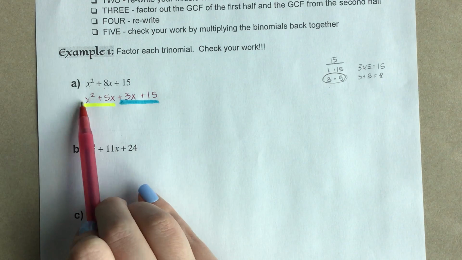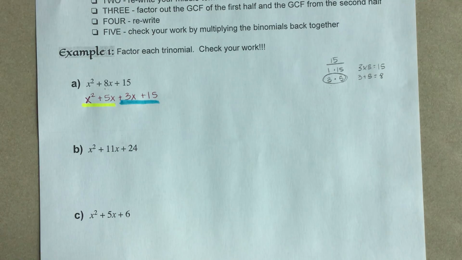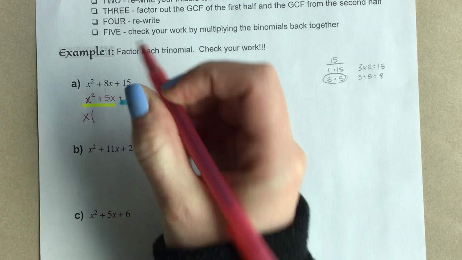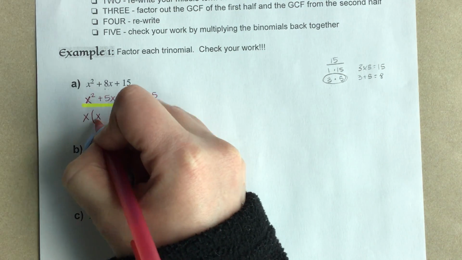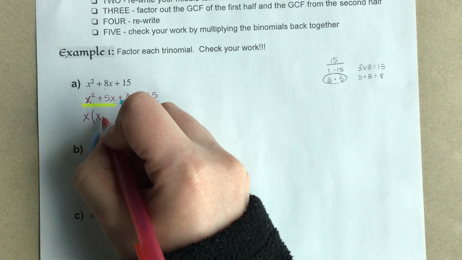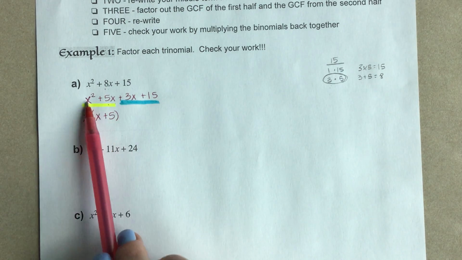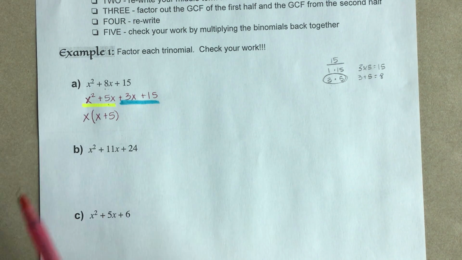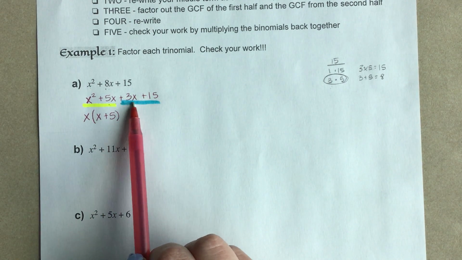What's the biggest thing that I can take out of both of these? Well, I can't take a number out, but they both do have an x in them. So I'm going to pull x to the front. But what's left over for the underlined yellow part, x squared with an x removed is x, and 5x with an x removed is 5. So I've got x plus 5 right there. So I just factored the yellow part, and I did not change the value of anything. If I were to multiply that out, I would still have x squared plus 5x. All right, now I'm going to take the GCF out of 3x plus 15.